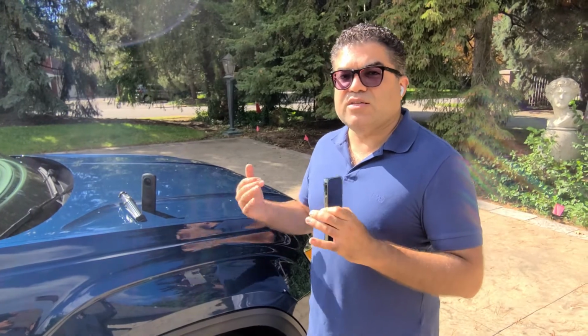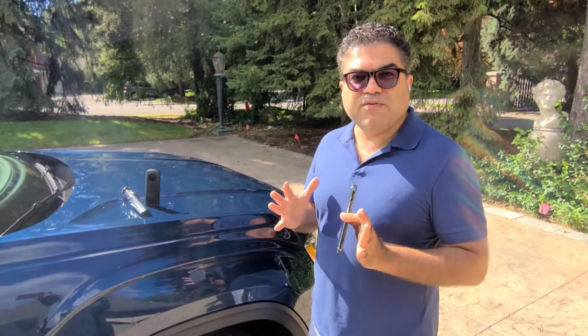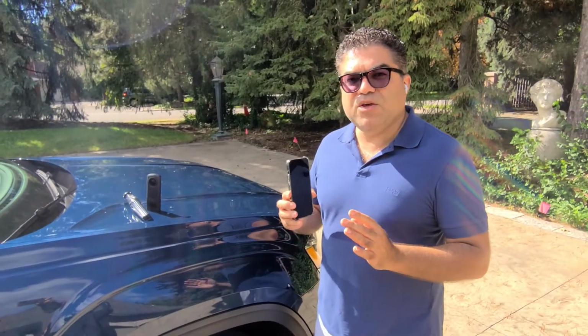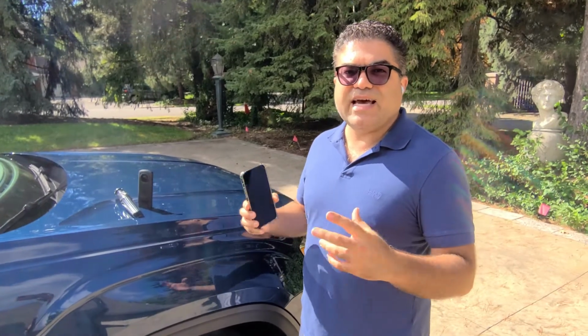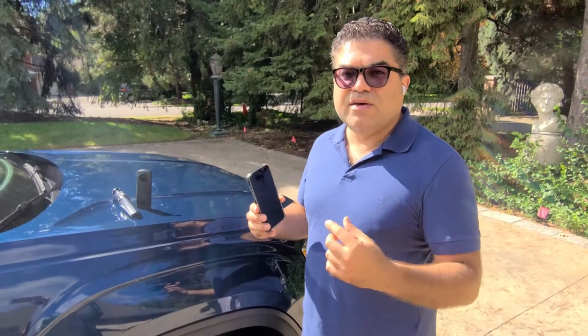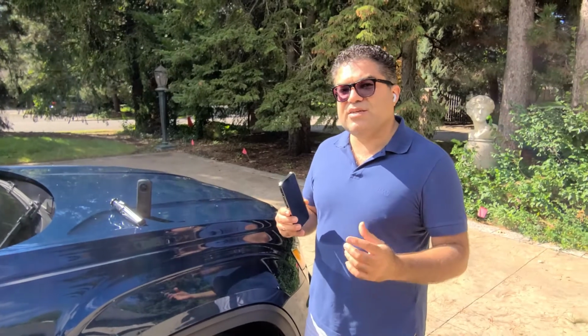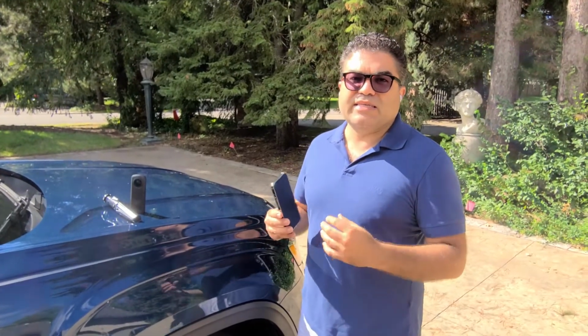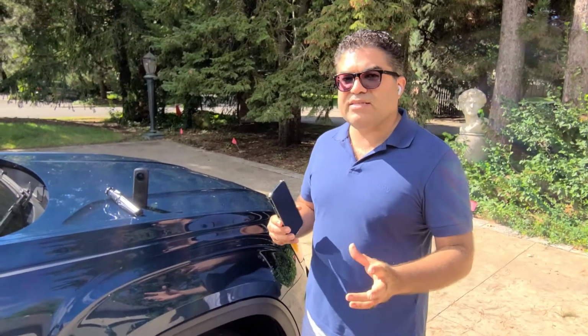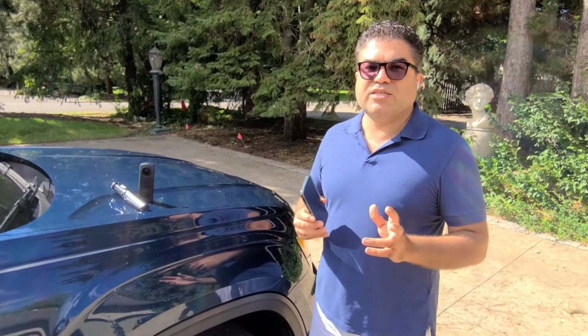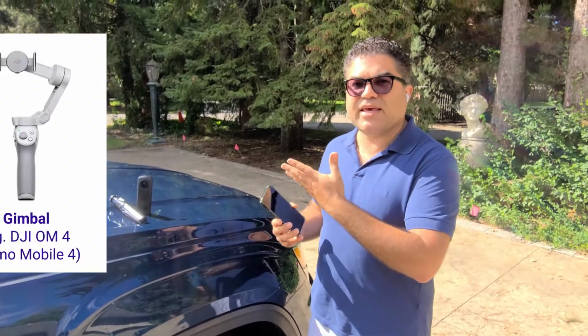that you use it without any stabilizer. You shouldn't need any stabilizer to walk around the car to create the 360 photo. But if you use it without any stabilizer, without any gimbals, without any additional assistance, and you're not happy with the result, it's not as stable, as smooth as you like it to be, then we recommend you use a gimbal, something like this.